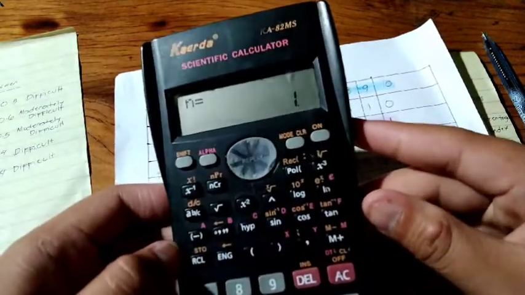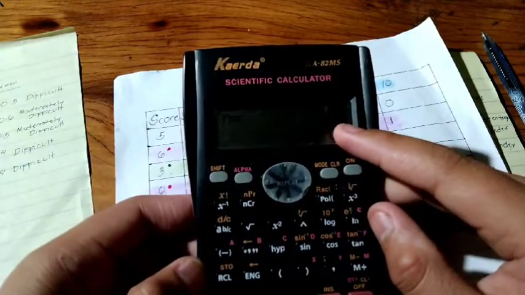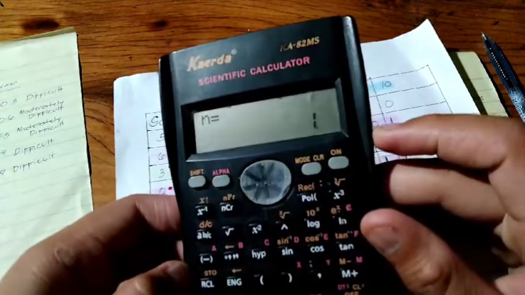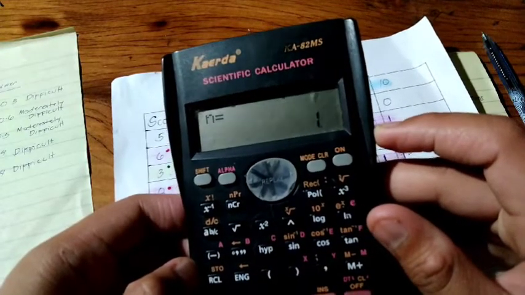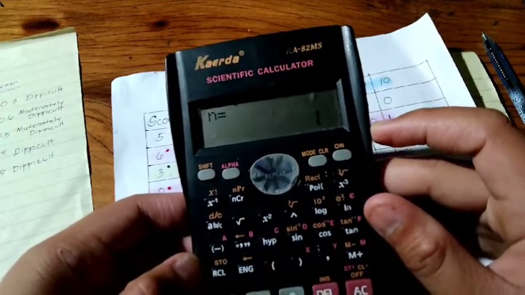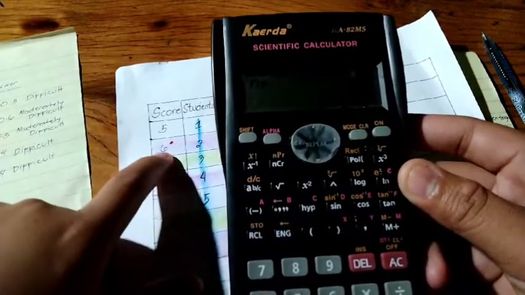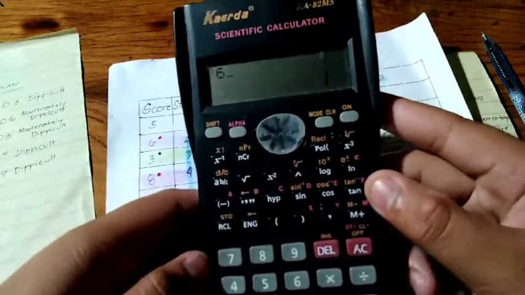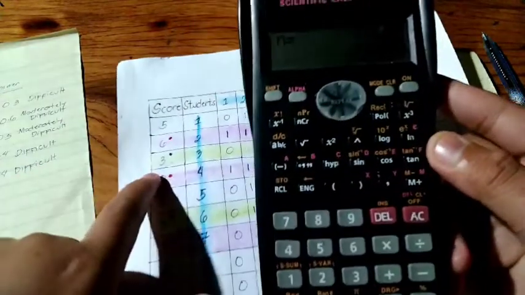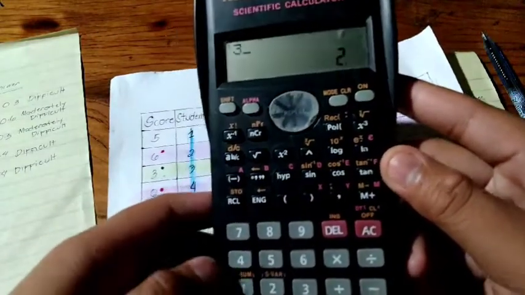Click M+, and N equals 1 appears. That means this is the first student or respondent in our sample problem. Then we press the second score, which is 6, then press M+. Next is 3, the third score. Then press M+.